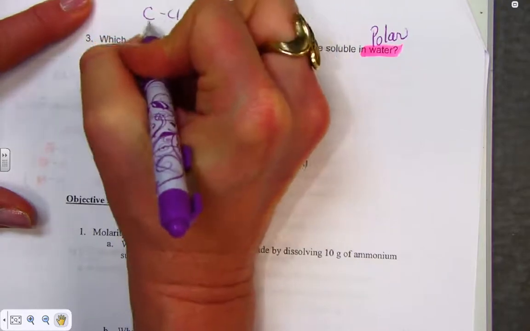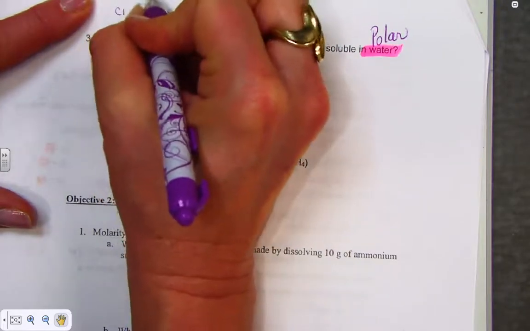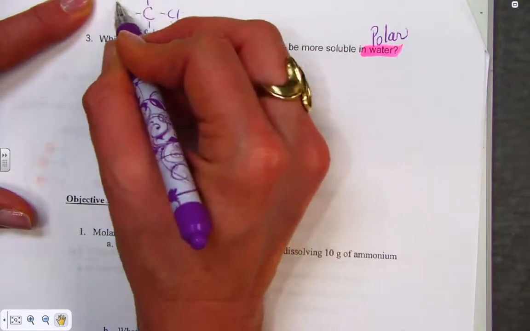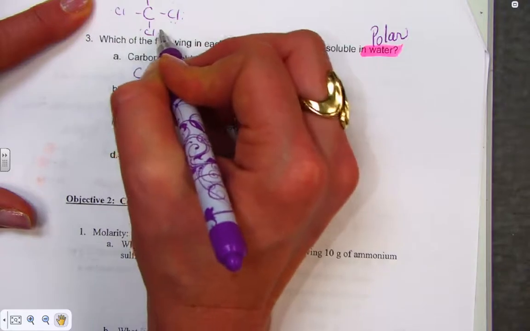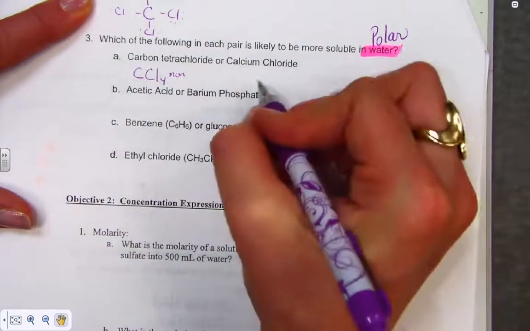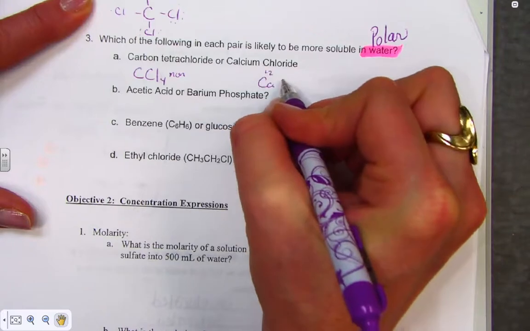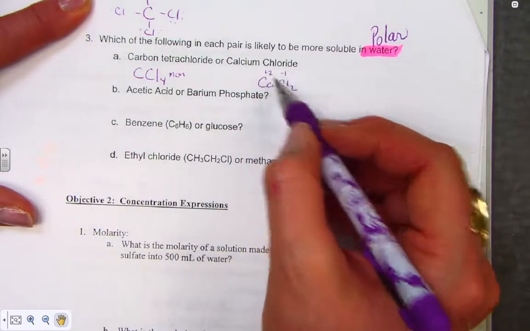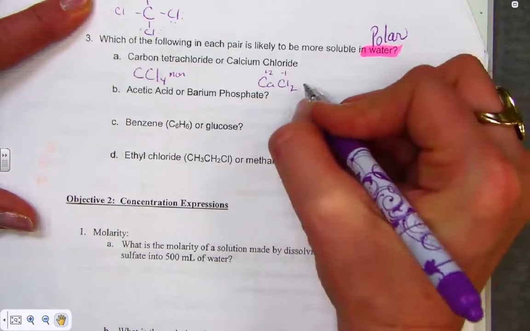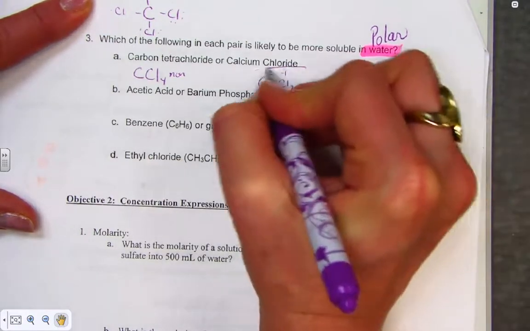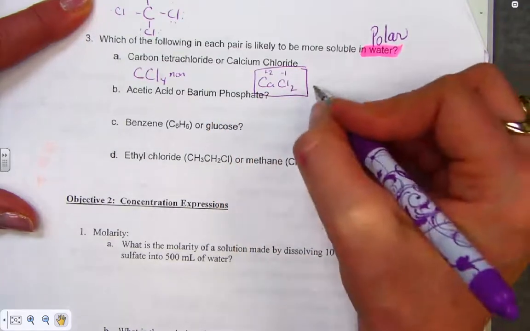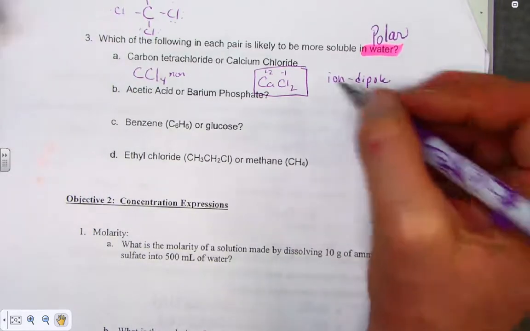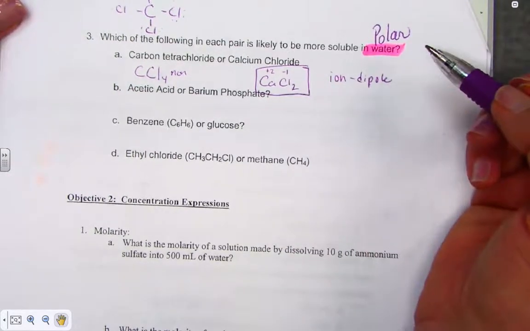Can you visually see that? Carbon in the center, 4 chlorines around. We could fill out the dots around each chlorine, and we could see a perfectly symmetrical molecule, nonpolar. Calcium chloride is a compound built of ions. Calcium with its +2, chloride with its -1. Calcium chloride is commonly called a salt. Salts dissolve in water. That is an ion-dipole intermolecular attraction. Calcium chloride is indeed water soluble.